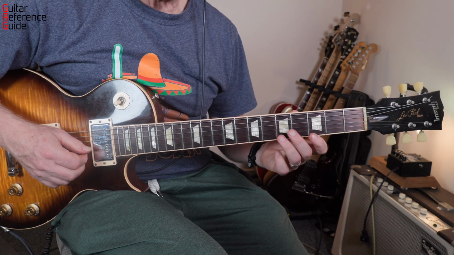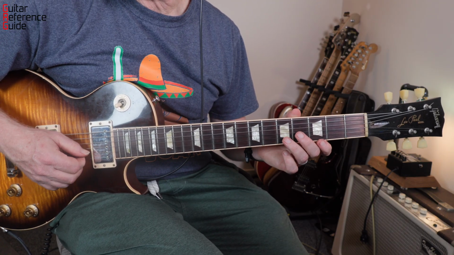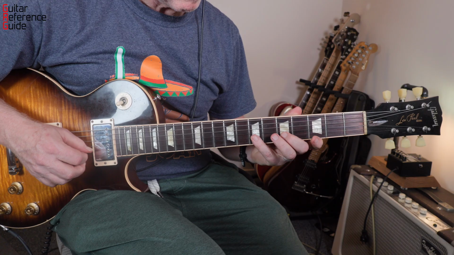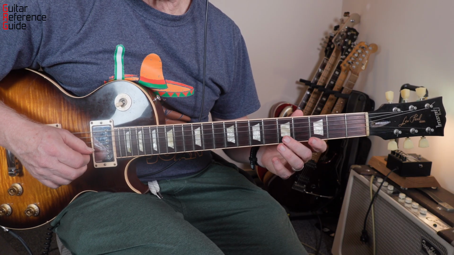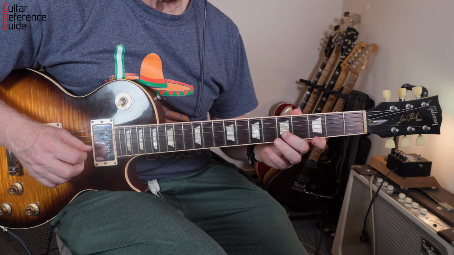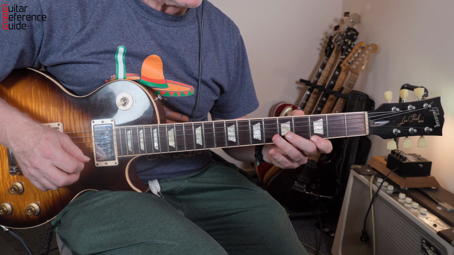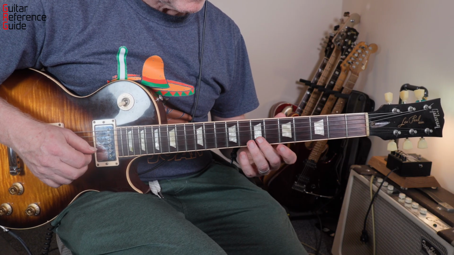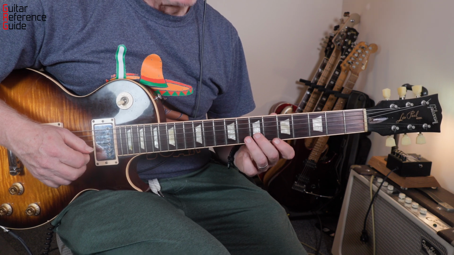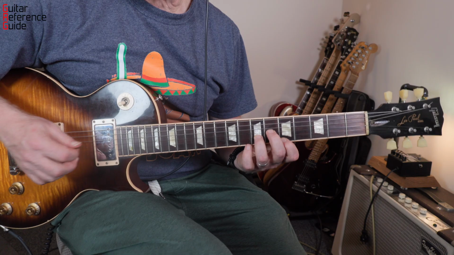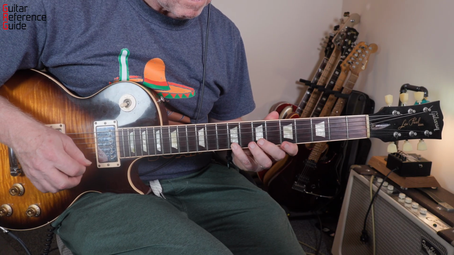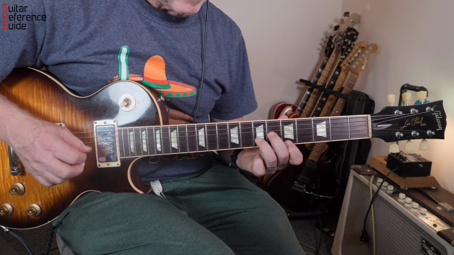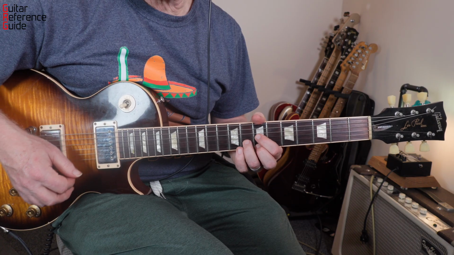Then I move up to the next point, and this would imply a D minor shape. So here, I'm playing my E, my minor third, my 4, my 5, my 4, my minor 3, my 2, and my 1. Then I move up to my F sharp, and this is also going to imply a D minor triad. And then the next one is going to imply a G major triad.